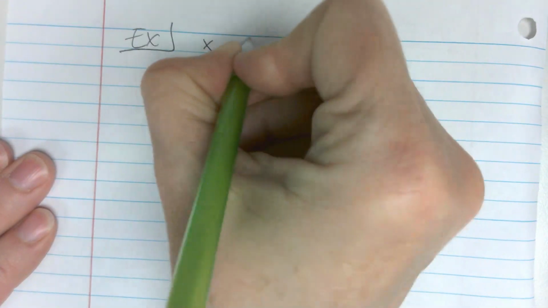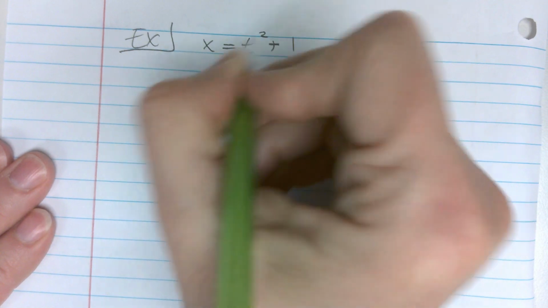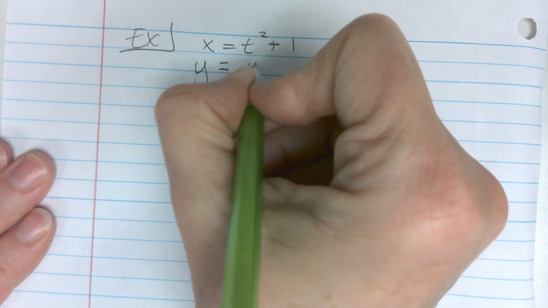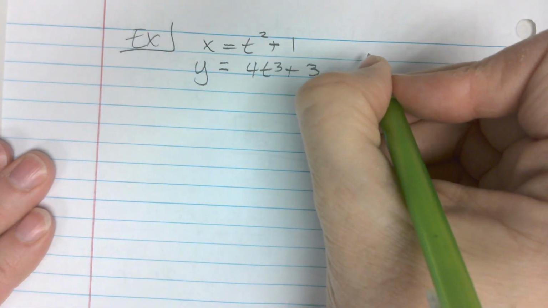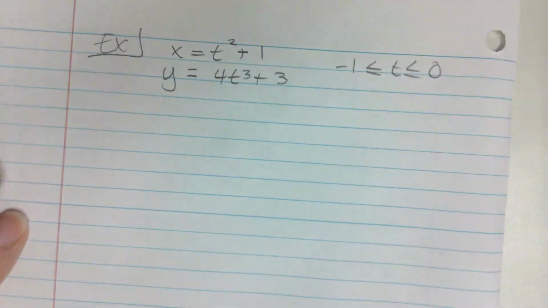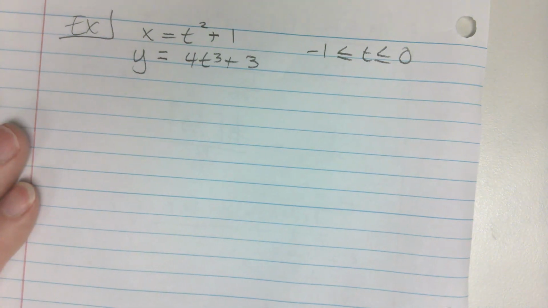x equals t squared plus 1. y equals 4t cubed plus 3, t from negative 1 to 0. And this one is just for arc length.